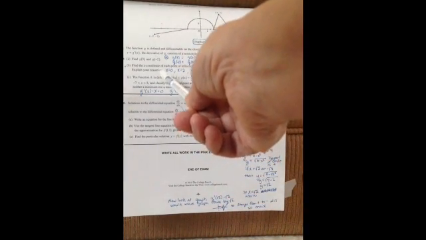Part B says, find the x-coordinate of each point of inflection on the graph of g on the interval of negative 7 to 5. Explain your reasoning. Okay, so remember, the point of inflection is going to be where the first derivative changes direction. Well, this is the first derivative graph, so it changes at x equals 0, x equals 2, and x equals 3. At x equals 0 and x equals 3, it changes from increasing to decreasing. And at x equals 2, it changes from decreasing to increasing. So that's your justification that you explain.